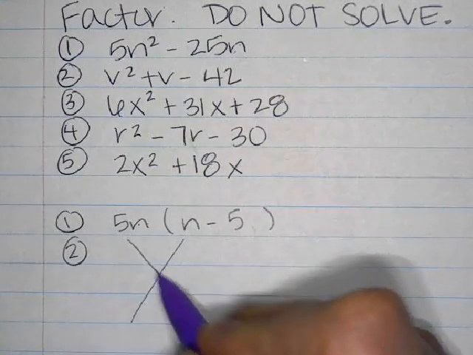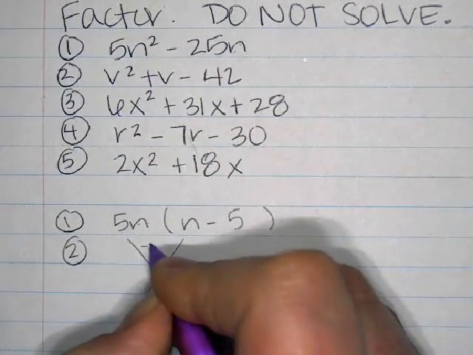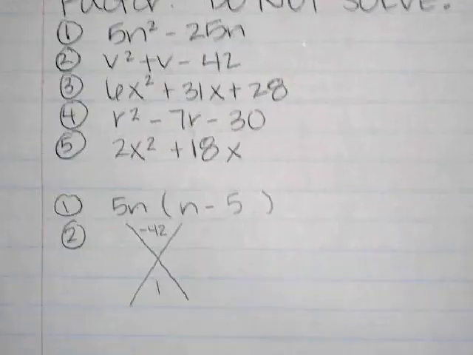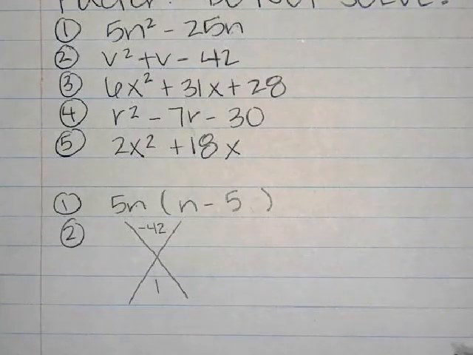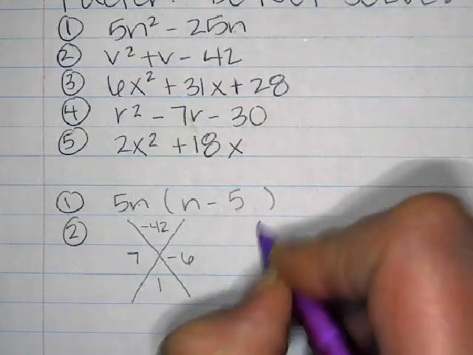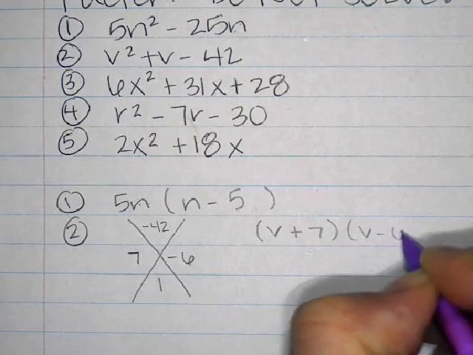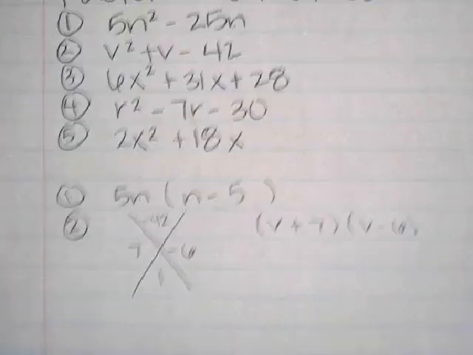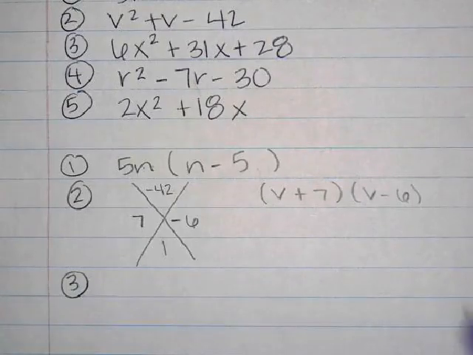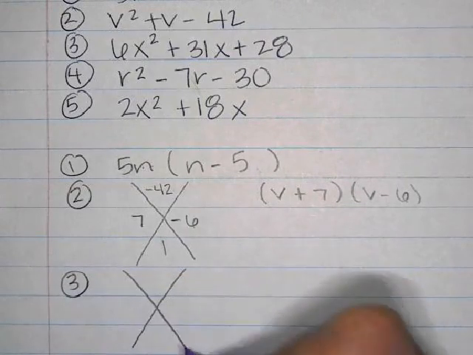Okay. All right, the second one, we said it was one of the x problems. It is not a slide divide. It's just one of the regular ones. So we're multiplying to a negative 42 and adding to a positive 1. And what are the numbers that would do that? 7 and negative 6. So it should be v plus 7, v minus 6, or you could reverse those. Either way is fine.